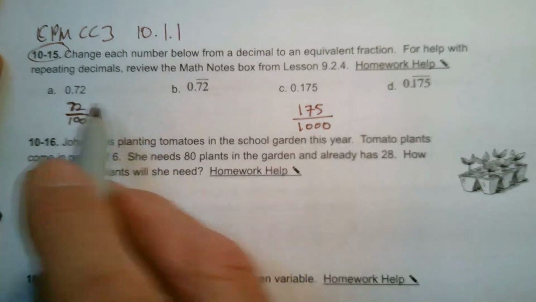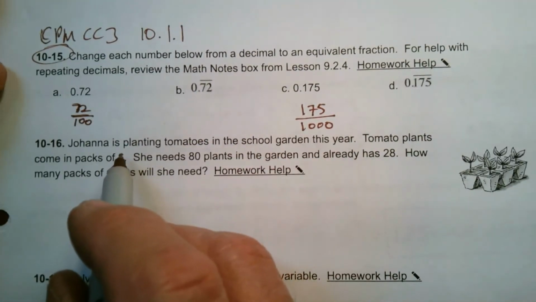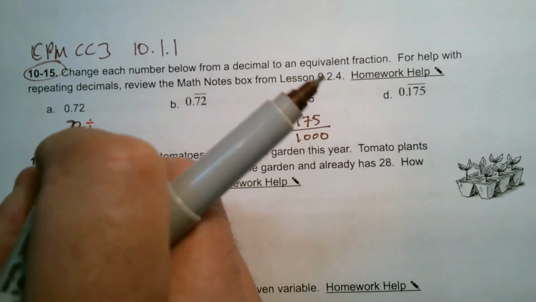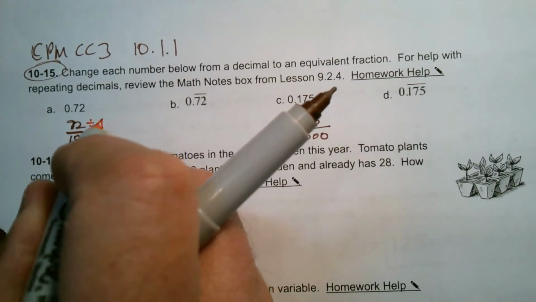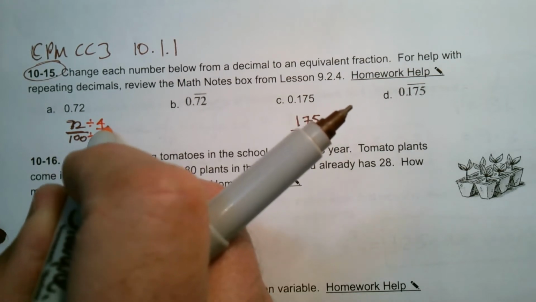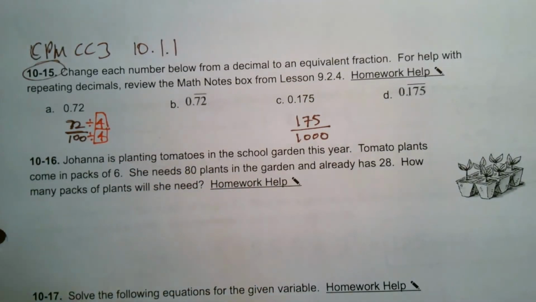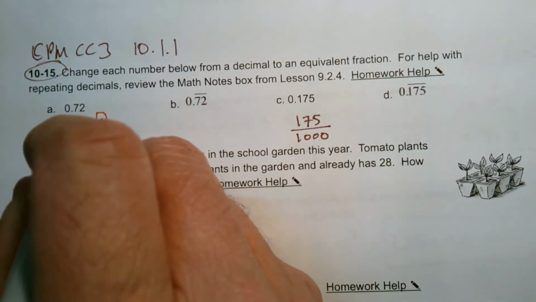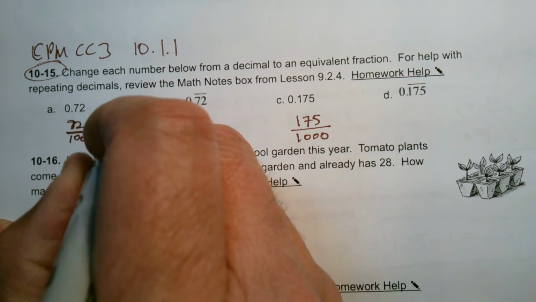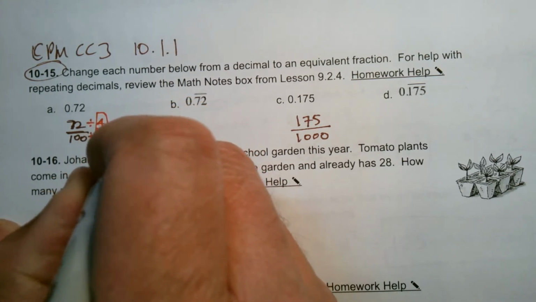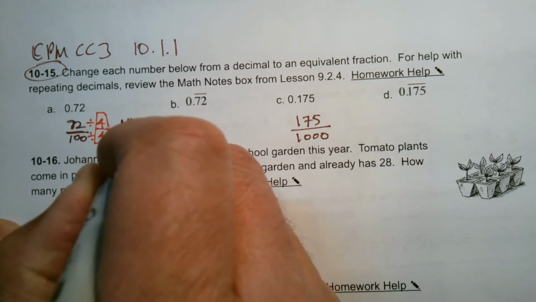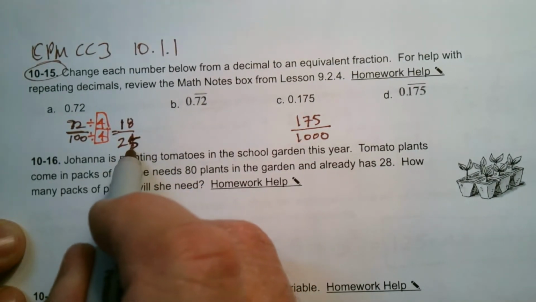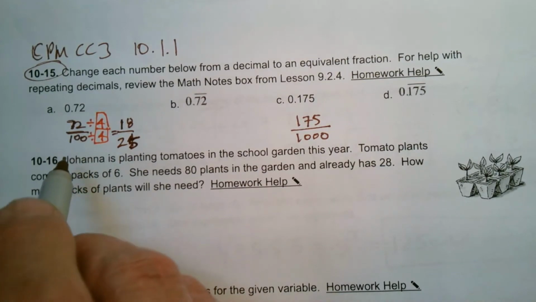Now, each of these fractions we could also simplify, by dividing out. In this case, I can divide out a 4, a giant 1 of 4. You're dividing top and bottom by 4, and you would get 18 over 25. So 18/25 would also be the fraction equivalent.